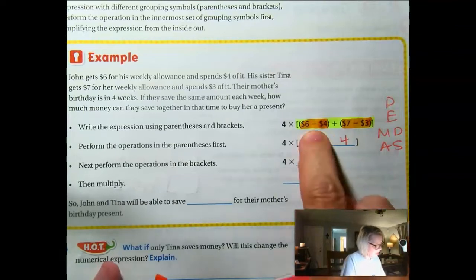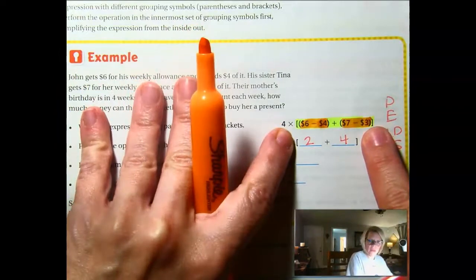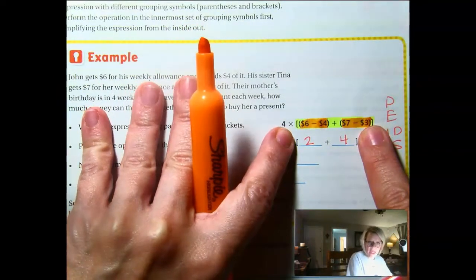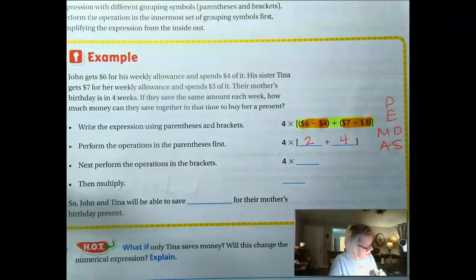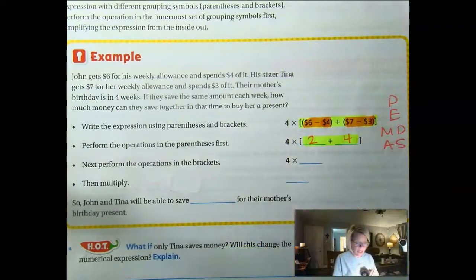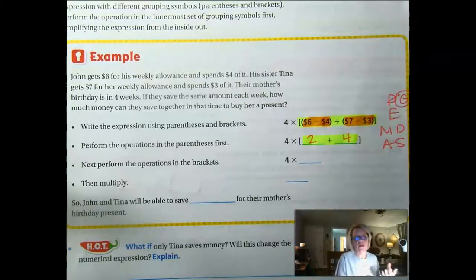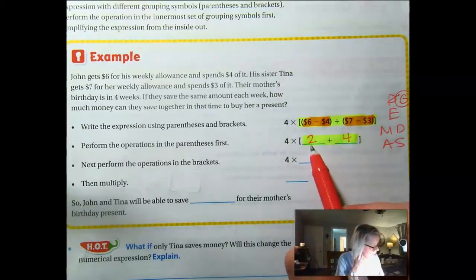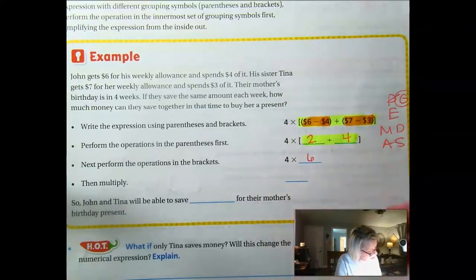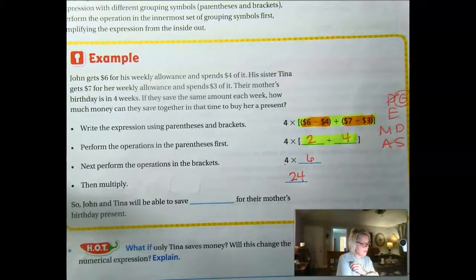Now we have this value, which is 2, plus this value, which is 4. So you're still in a grouping symbol. These are brackets, so you have to go ahead and solve that next. Still not worrying about this 4 yet. It's outside the grouping symbol. And again, that's why I typically use G for grouping symbols instead of the P, only because it means all of them. So we solve this. 2 plus 4 is 6. So we're going to be multiplying 4 times 6. That's how you would solve that.